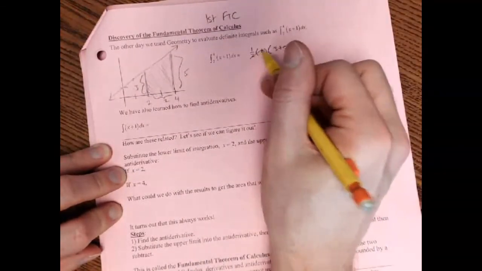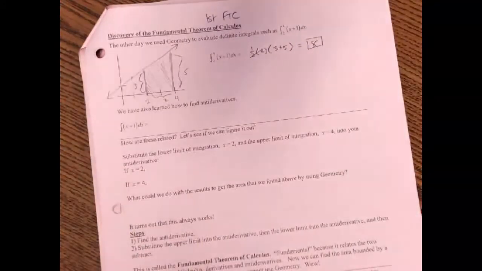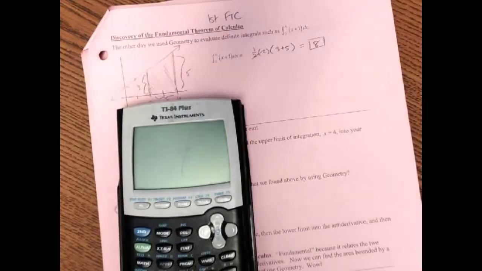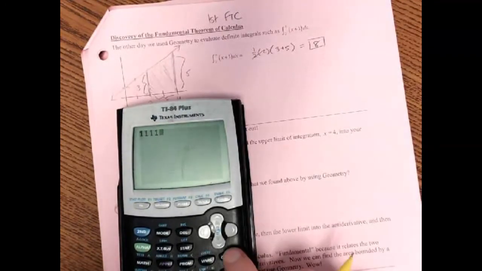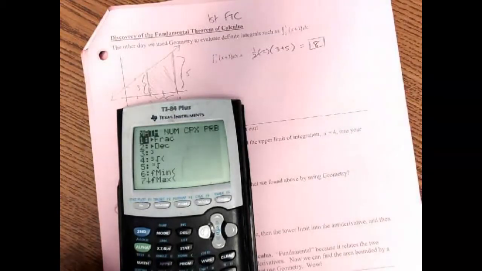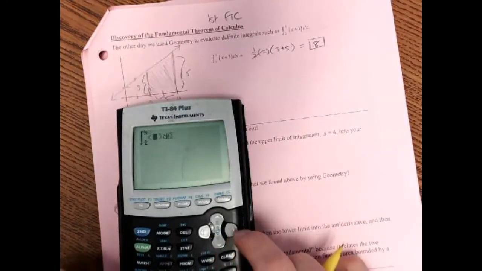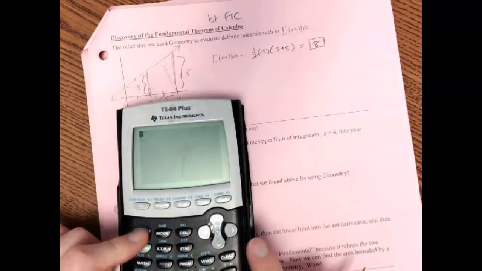Those are going to cancel. I know the value for that definite integral is going to be 8. And what's nice is that the calculator can always check. Calculators cannot do an indefinite integral because the answer to an indefinite integral is a function. However, the answer to a definite integral is a number. And if you do Math 9, the calculator can do definite integrals for you. So let's just check it. Yeah, look at that, 8. We can do geometry. Hooray!